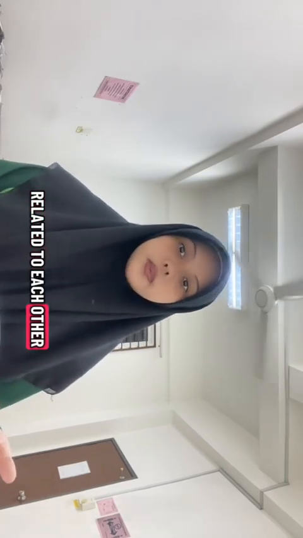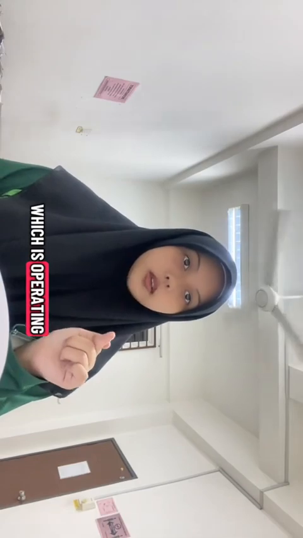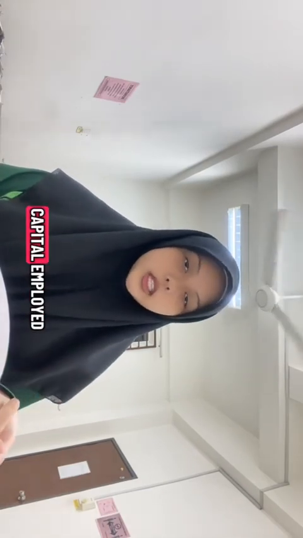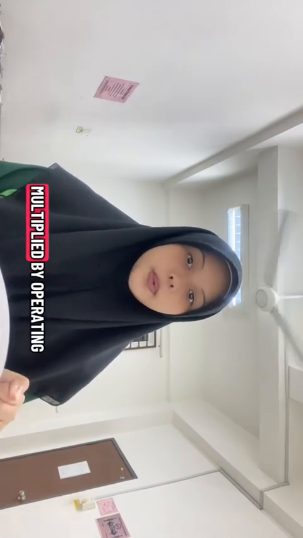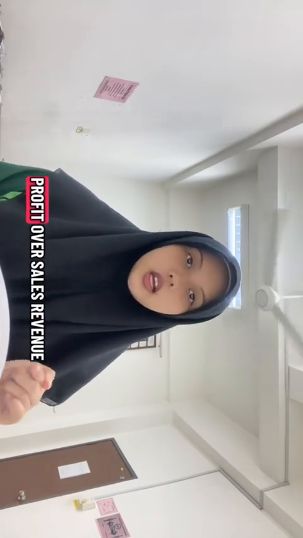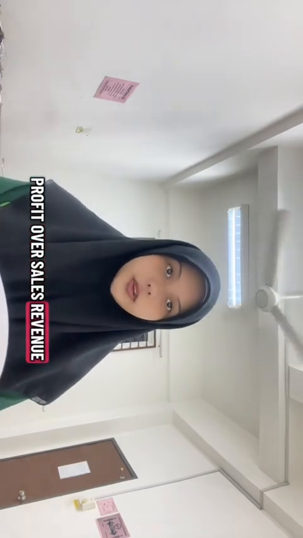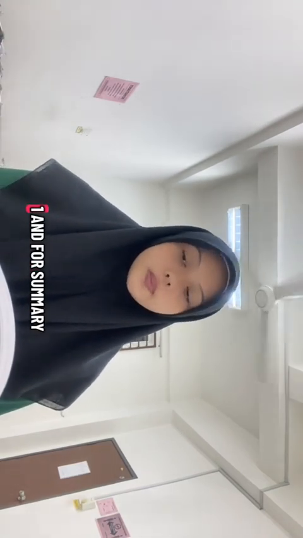For summary, all the things that we have discussed, that I have said before, are related to each other. For example, the formulas are related to each other, which is operating profit divided by capital employed is equal to sales revenue over capital employed multiplied by operating profit over sales revenue. So that is all that we have discussed for chapter 4 of Management Accounting 1.